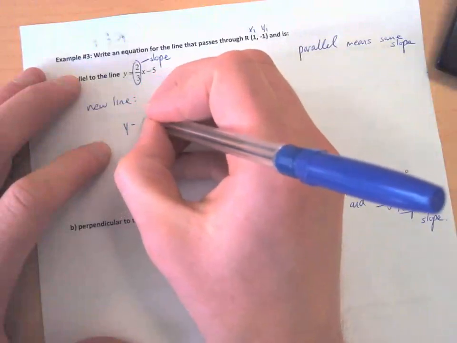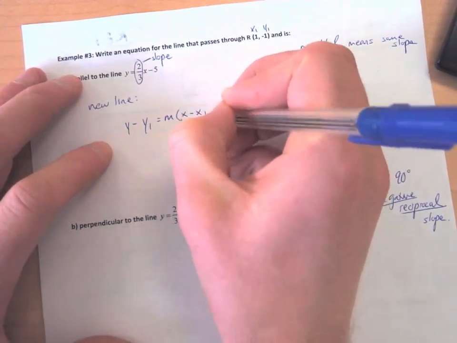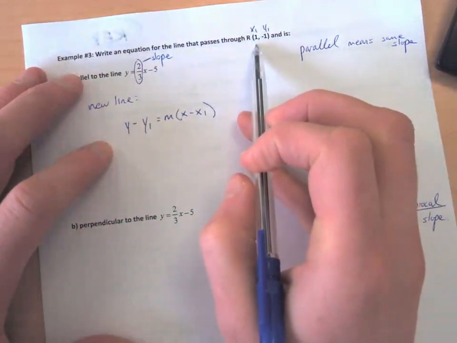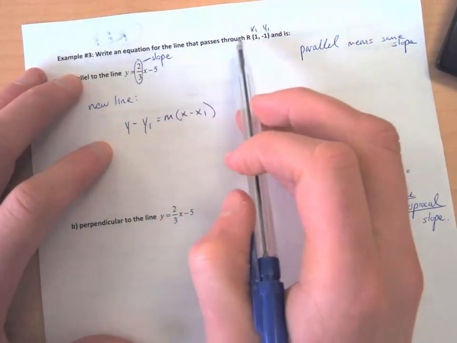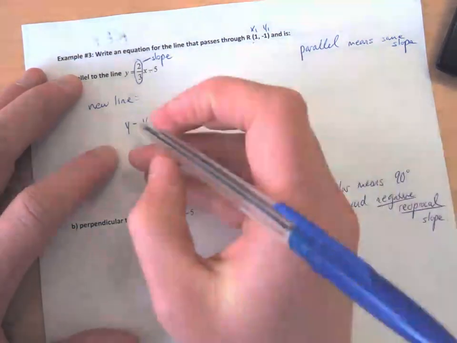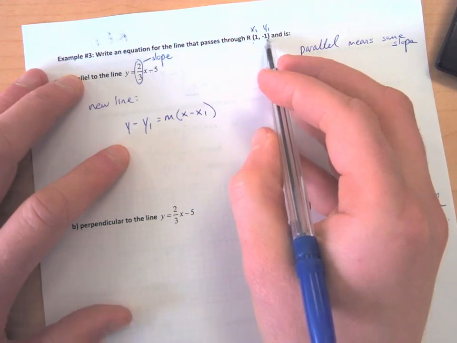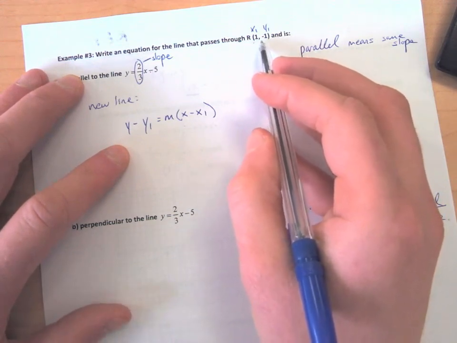So I'm going to do this equation because they give us a point on our new line. So that means we need to have the point-slope form. So it's (1, -1). We're going to have to use the opposites of these numbers.